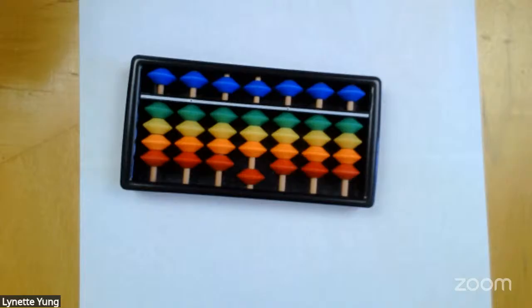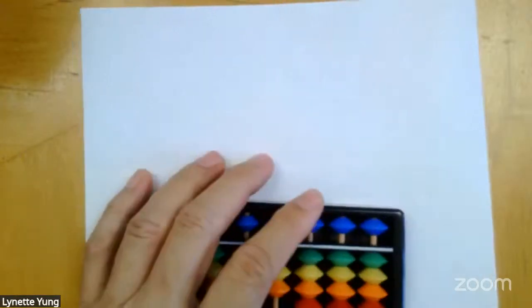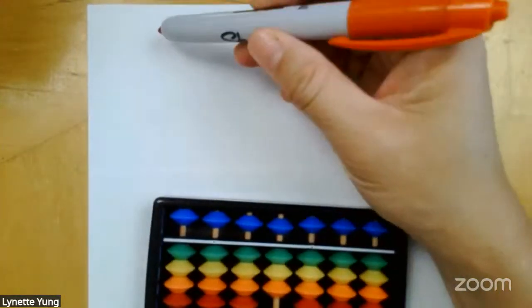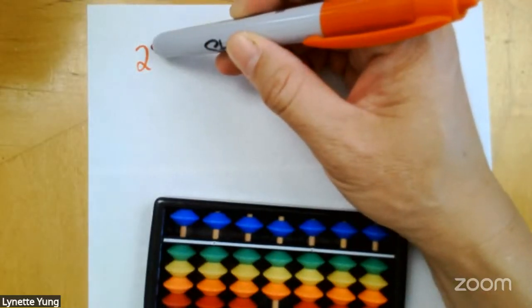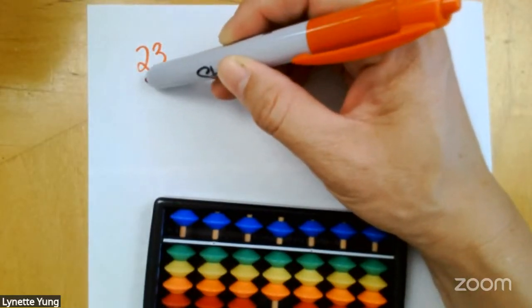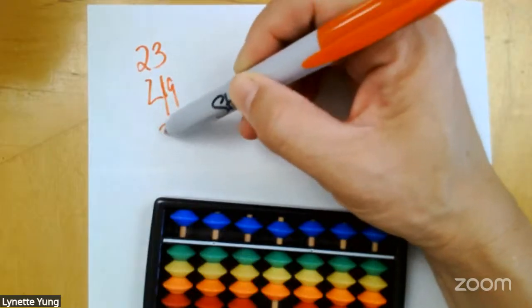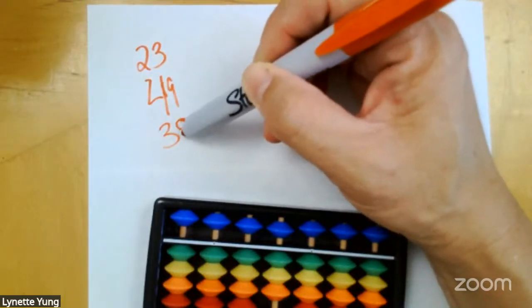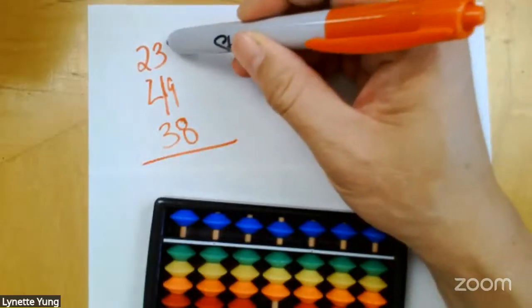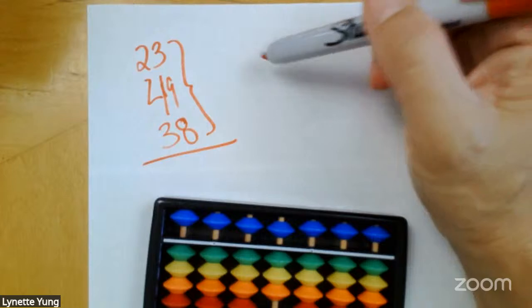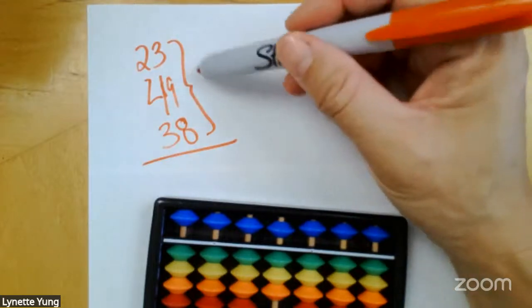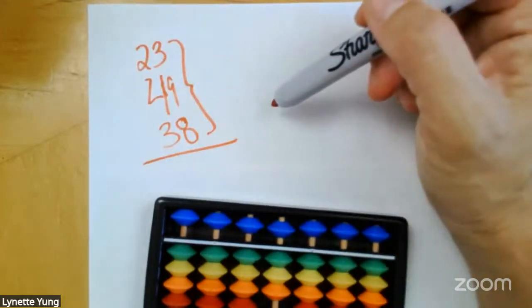Third grade. So we're doing 3 digits, 4 digits, and 5 digits. I realized I was going to do 2 digits, so it'd be 23, 49, then 60, and then 38. Once I get to this part, I don't need to separate the different things we're trying to do, so this is just going to be a mixture of everything.